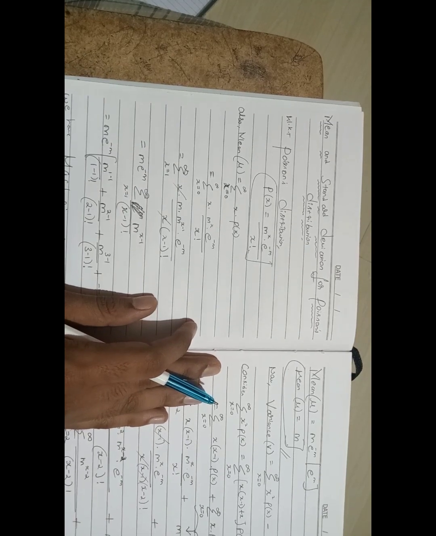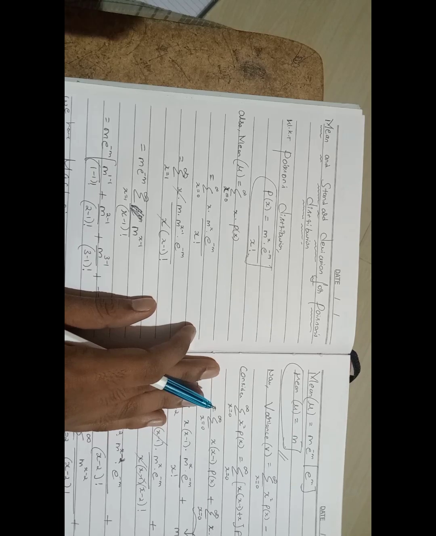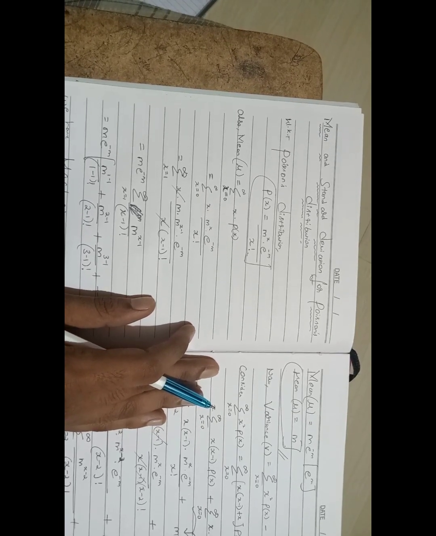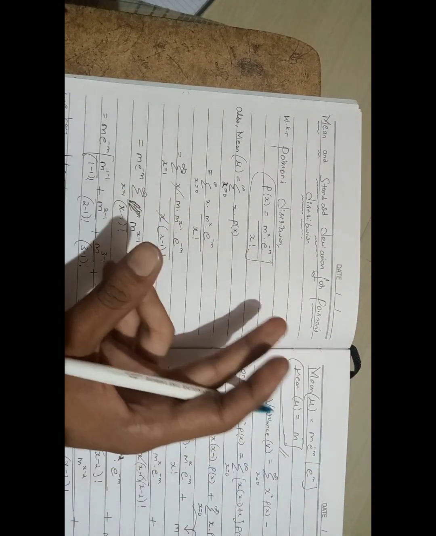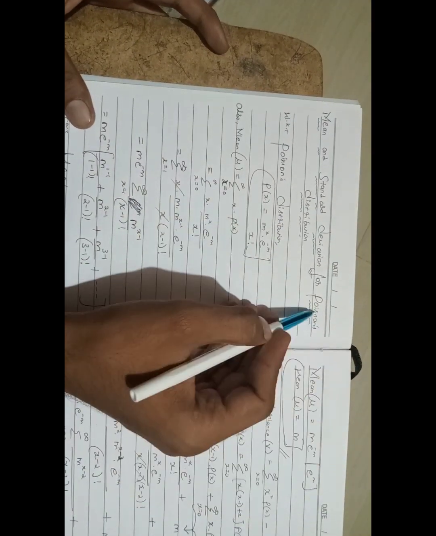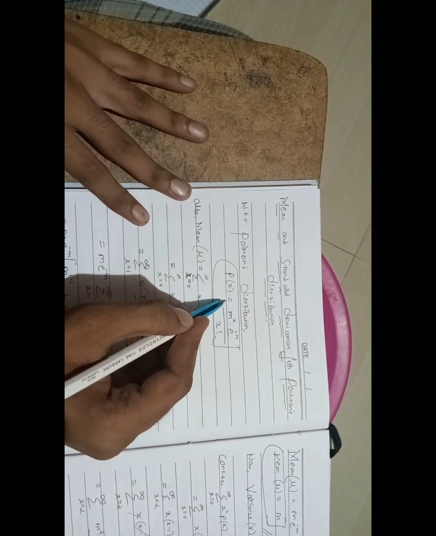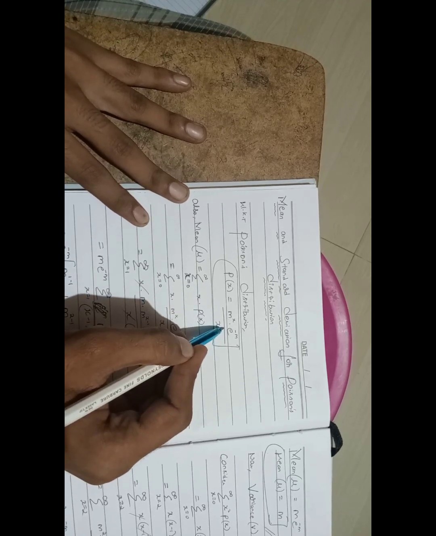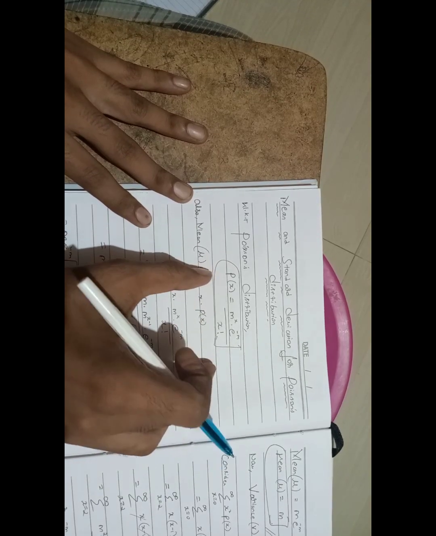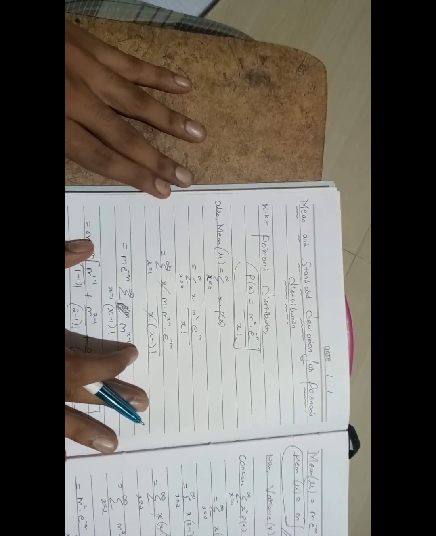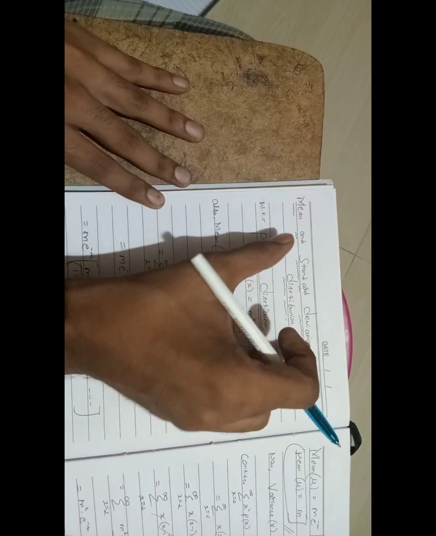There we used the binomial distribution, which had the formula p of x is equal to nCx into p power x into q power n minus x. But in this case we are using a different formula, Poisson's distribution, which is p of x is equal to m power x into e power minus m divided by x factorial. So this is the formula for Poisson's distribution, and using it we need to find the mean and the standard deviation.